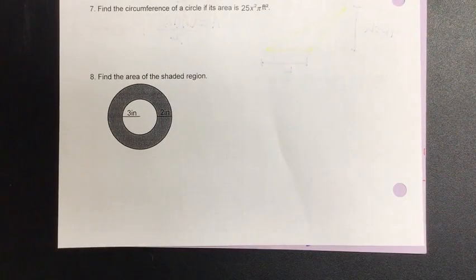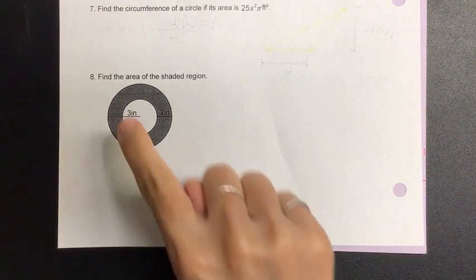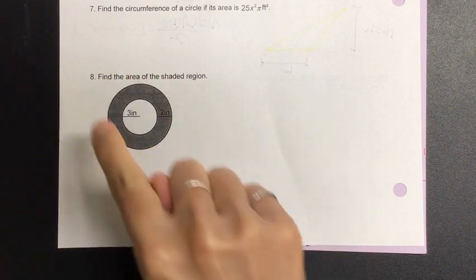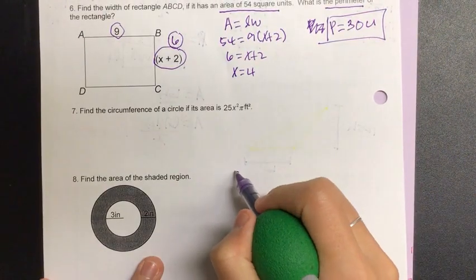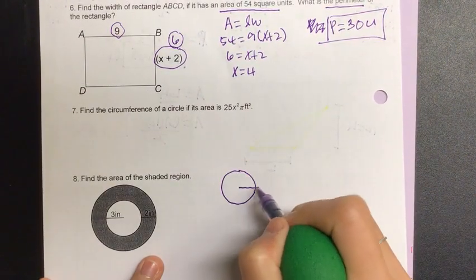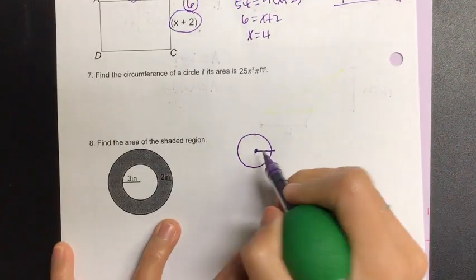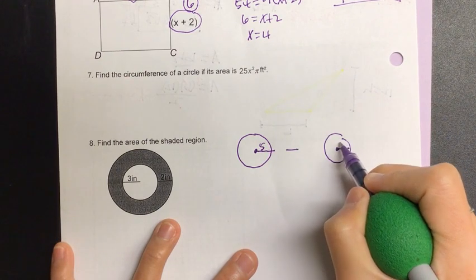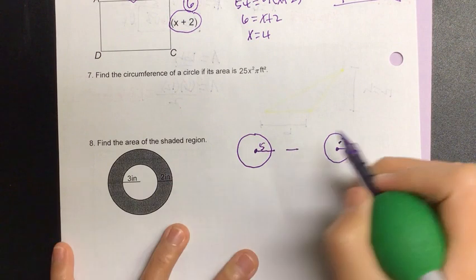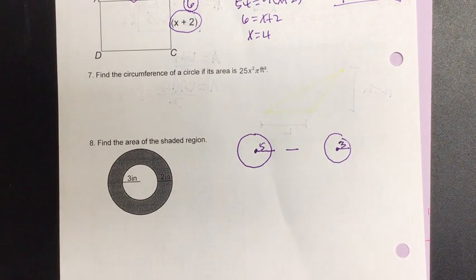Okay, on number 8, how many circles do we see? 2. So if I ask you to find the area of that piece that's shaded, what operations do I need to do in the end? You need to subtract the small one from the big one. So let's go ahead and draw this kind of exaggerated. From the big circle, the radius is how many? 5. Minus, from the small circle, the radius is how many? The small one has a radius of 3. So it looks like we have to find the area of both and subtract.